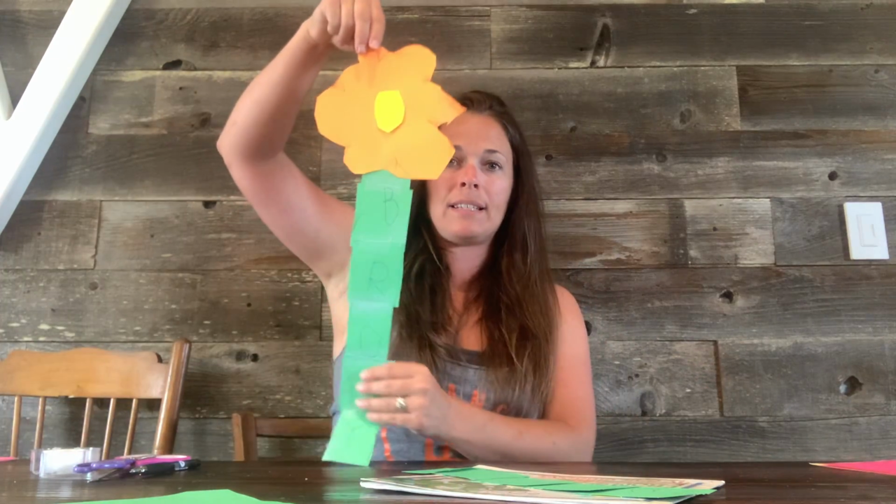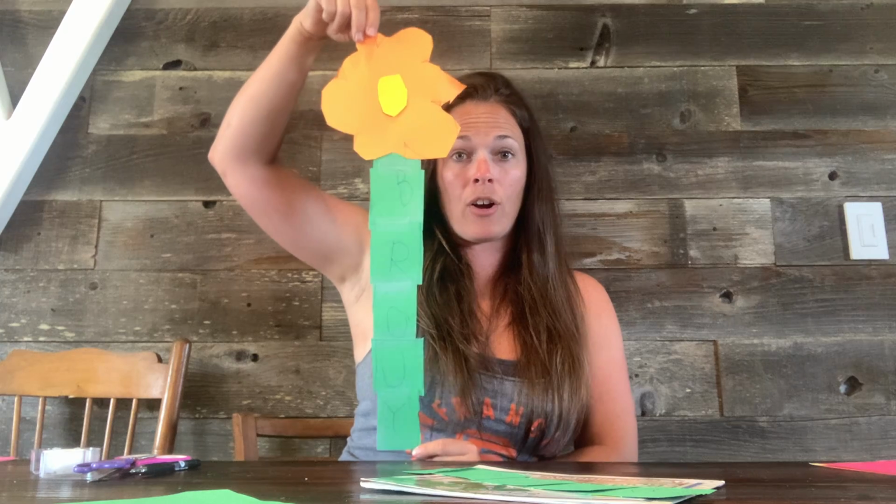So I put them all together and I can either tape them or glue them. Then I'm going to take the center of my flower and I'm going to glue that or tape that into the middle of my cutout flower. And then I will put the flower at the top of my stem and I will end up with a flower. This is the one Brody made earlier.